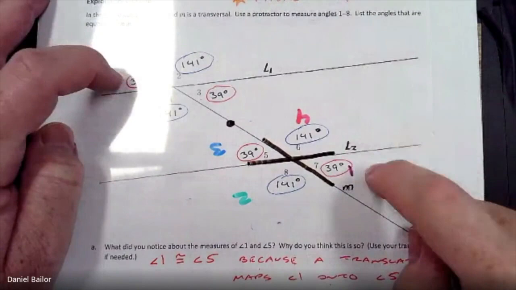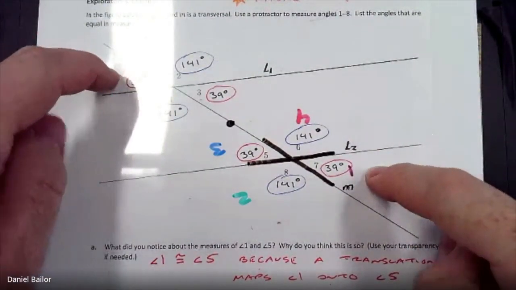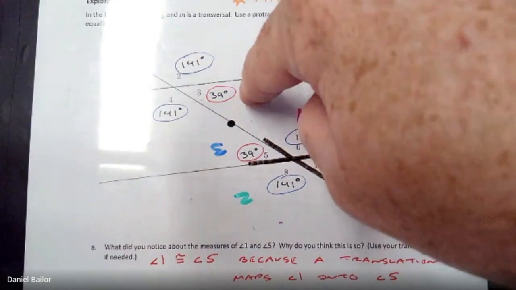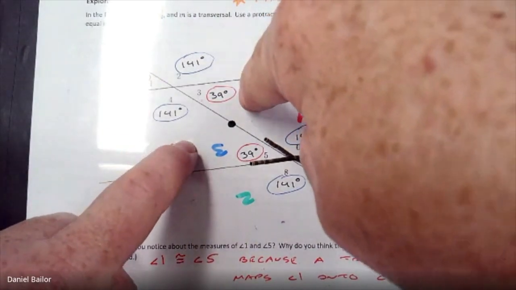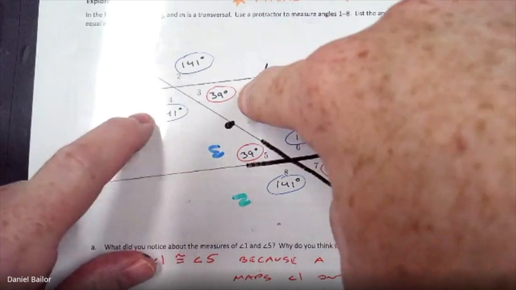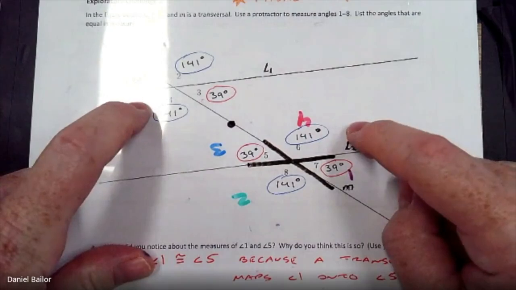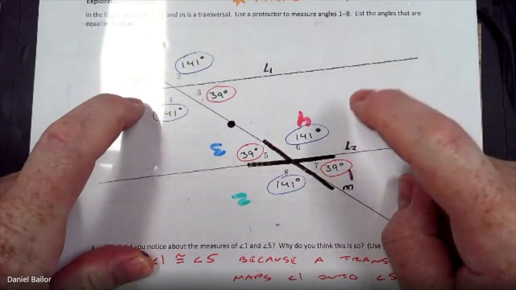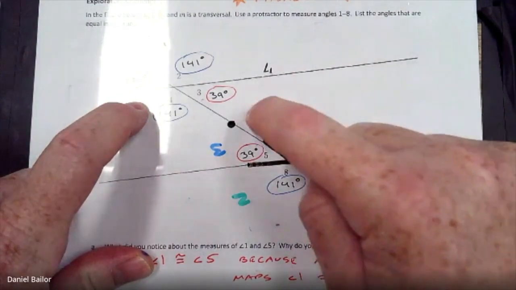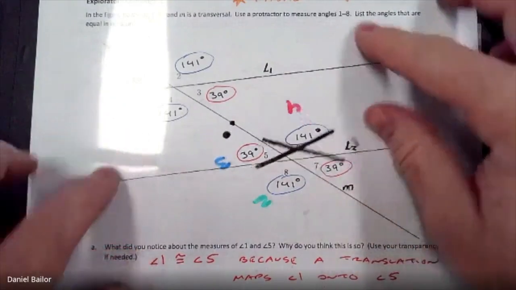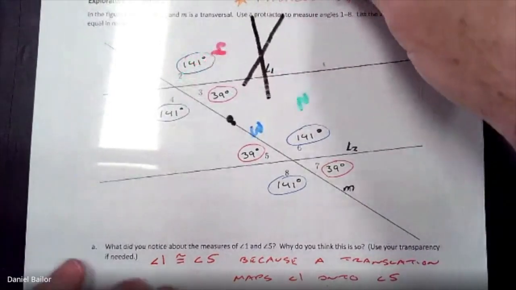So 1 and 7 line up right here. 2 and 8 line up. There's my 2, and it lines up with 8. 3 and 5 line up right there. And 4 and 6 line up, just like we said they were congruent in part C. Now we proved they are congruent with a rotation around. So this is why 4 and 6 are congruent, because you make a middle point and you spin around.